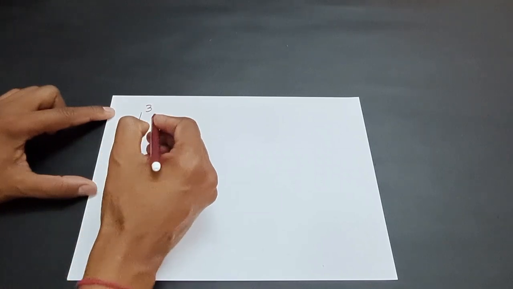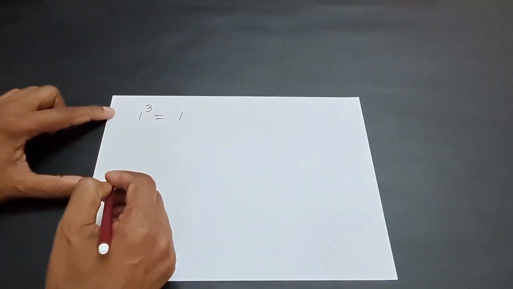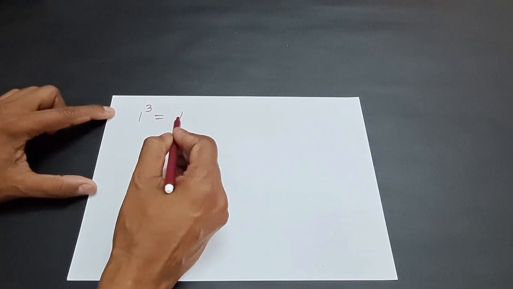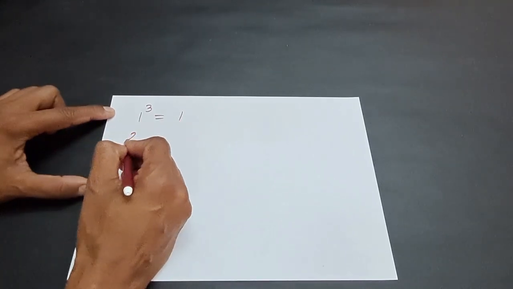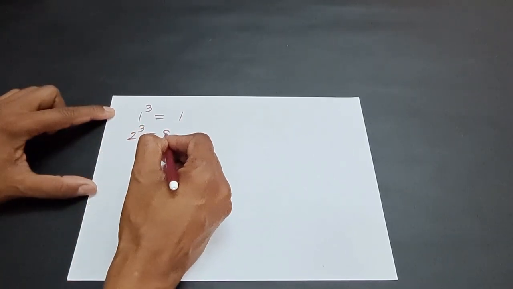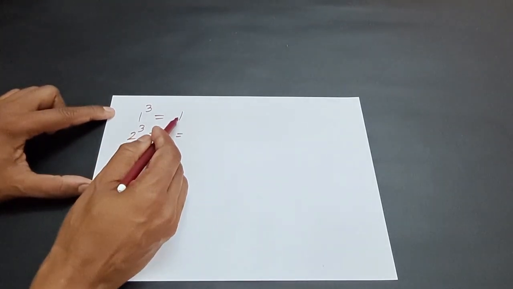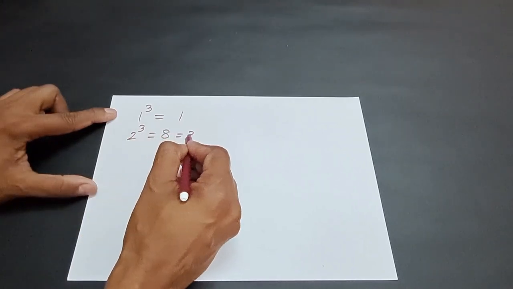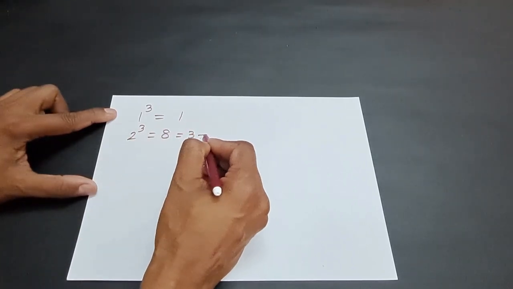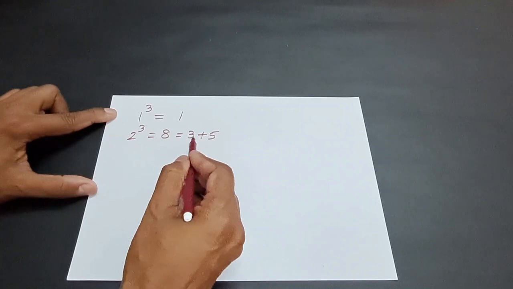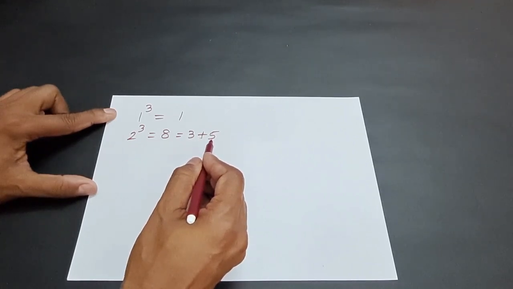So in this activity on perfect cube numbers, we are going to list down two different patterns. The first pattern is when we take 1 cube, it is obviously 1 only. That is the first odd natural number. But when you take 2 cube, it is 8. That can be represented as: what is the next odd natural number after 1? It is 3. And what is the next one? It is 5. So if you add the next two odd natural numbers, you are going to get 8, which is 2 cube.